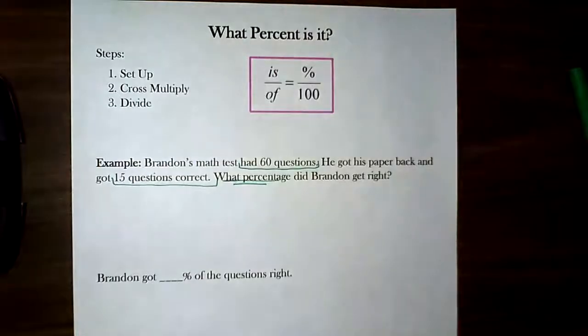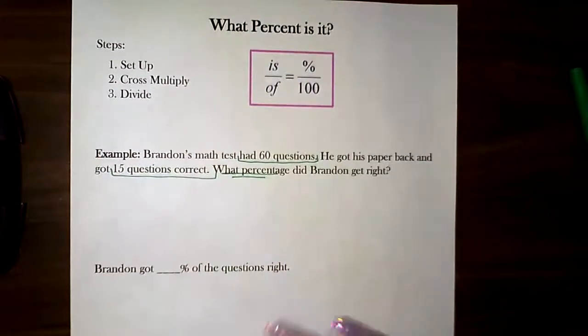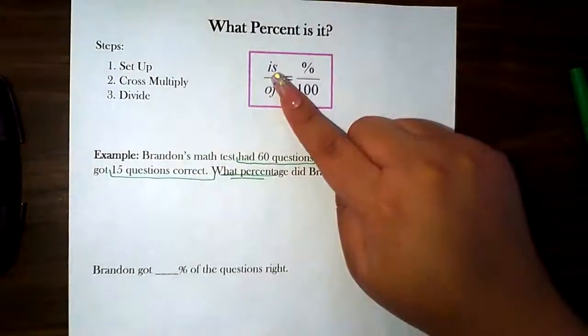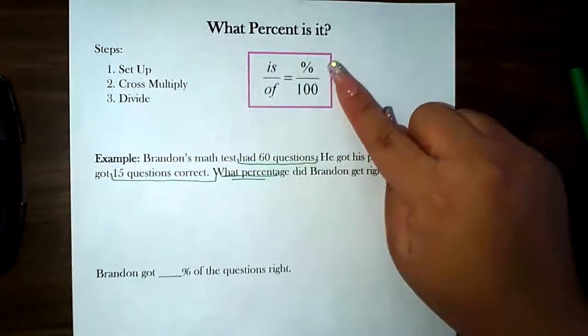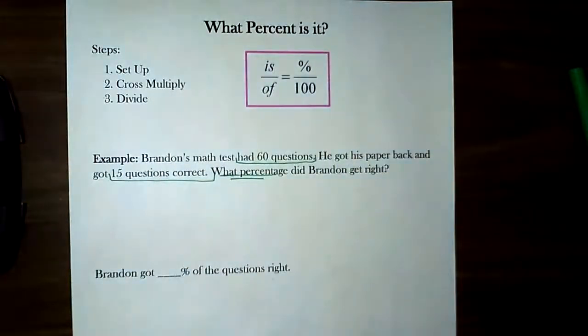All right, guys. So today we want to move on to talk about finding what percent is it. Thus far, we've been able to find the part. Now we want to work on finding the percent. So we know our proportion is over of equals percent over 100, or percent over 100 equals is over of. And then we have our steps. We have our setup, cross multiply, and then divide.